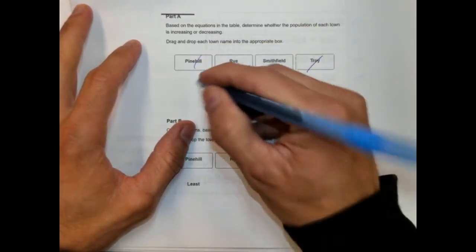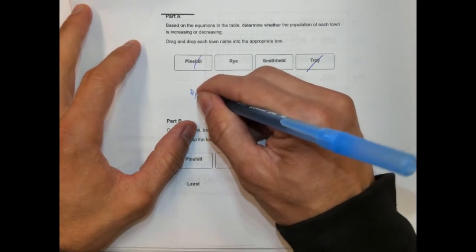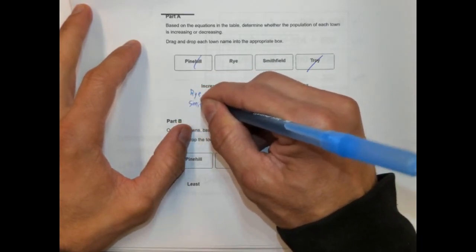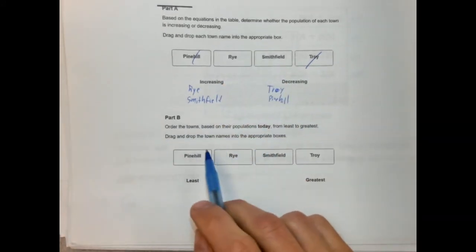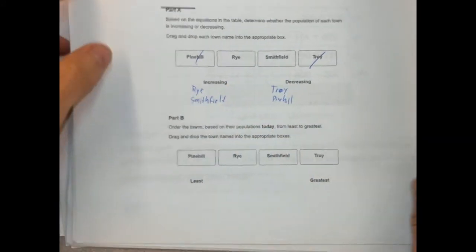And then Rye and Smithfield are increasing. Okay. And then this part's asking us to put them in order from least to greatest. So let's go back and look at our starting values.